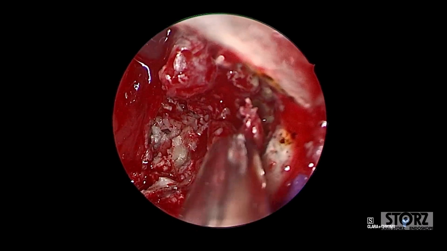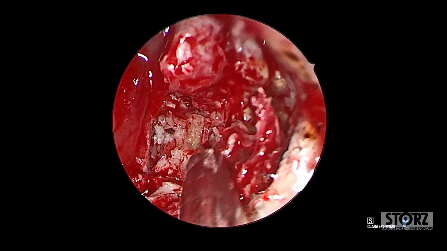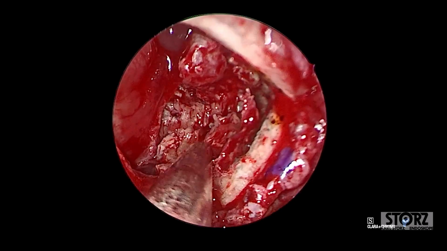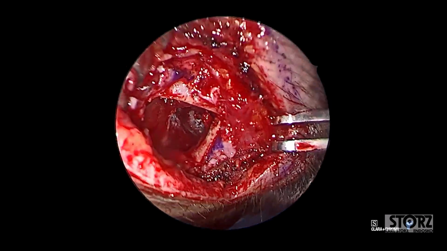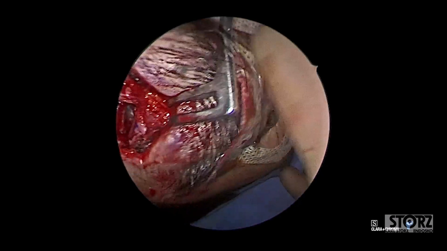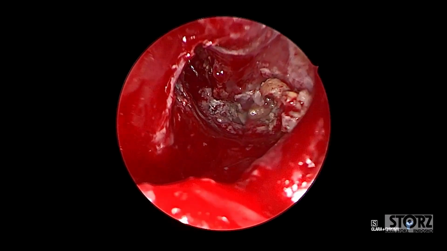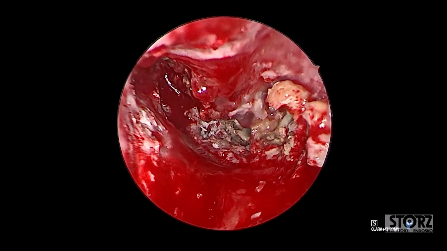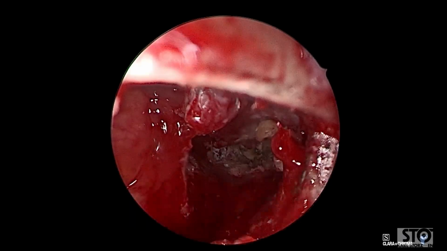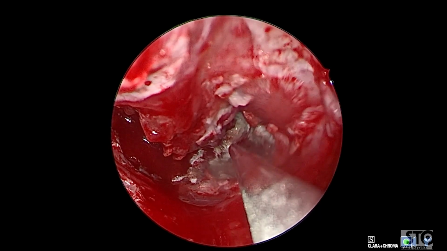The pathology turned out to be a cholesteatoma of the frontal sinus. Initially, it was thought to be allergic fungal sinusitis. It was obviously super infected. This is the orbital dehiscence area. Evacuation of the disease.